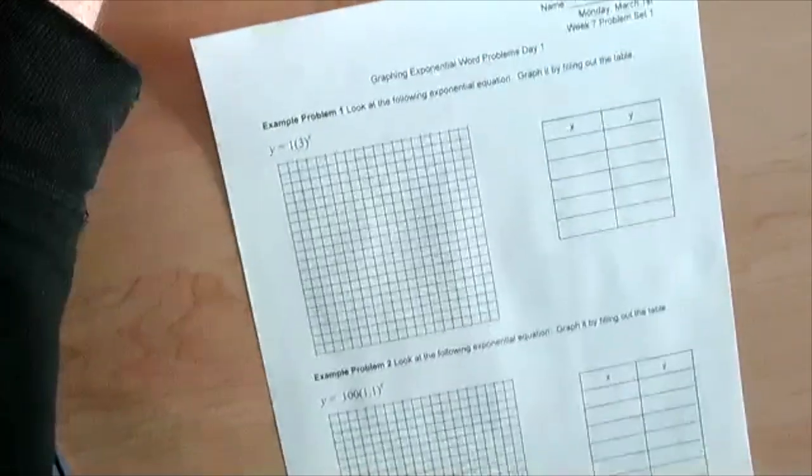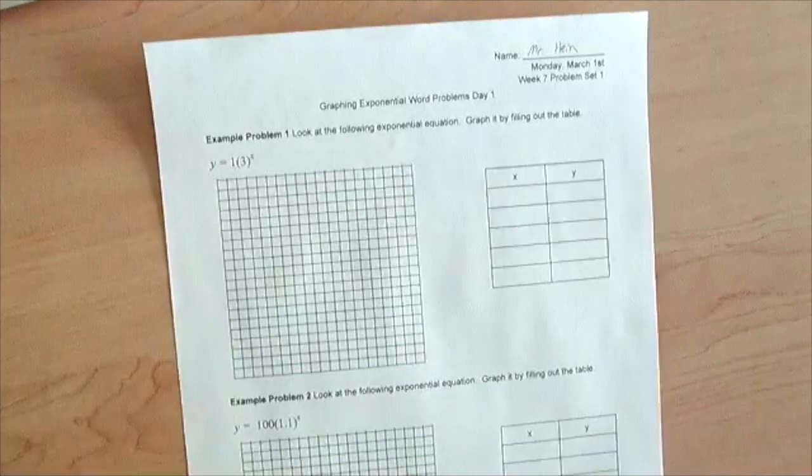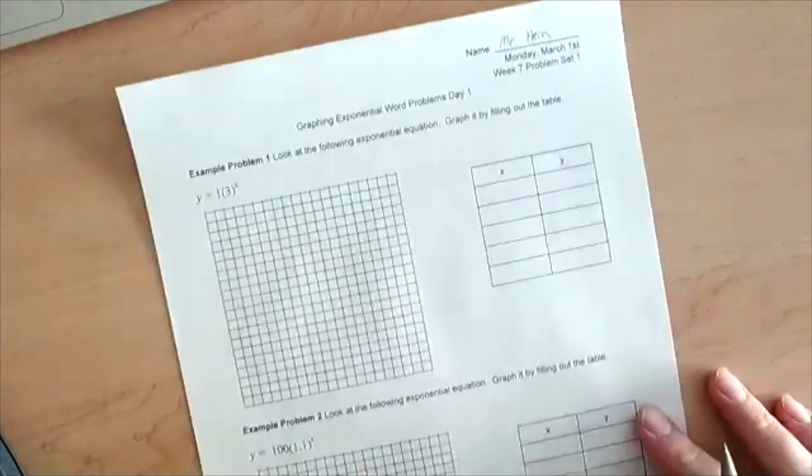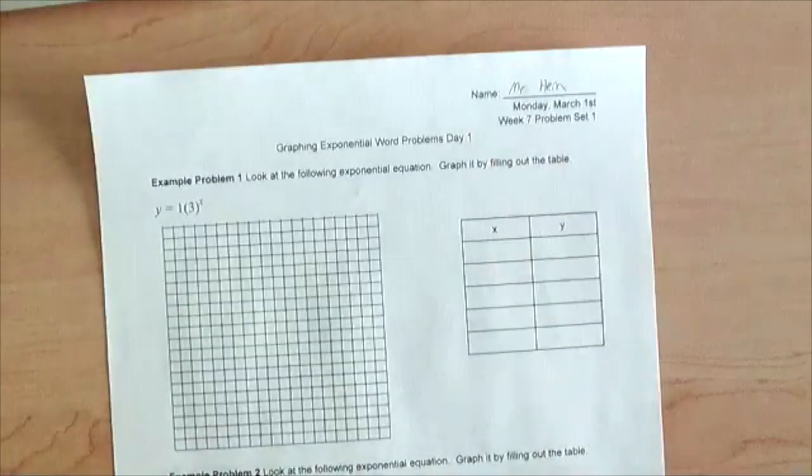Sorry, let me adjust my camera. Here we are, week 7, quarter 3, and we're doing another week of... I cannot figure out how to get this straight. It's like, yeah, perfect. Okay, cool.